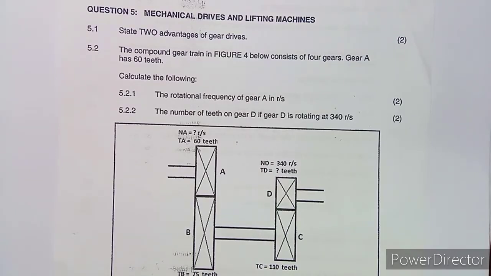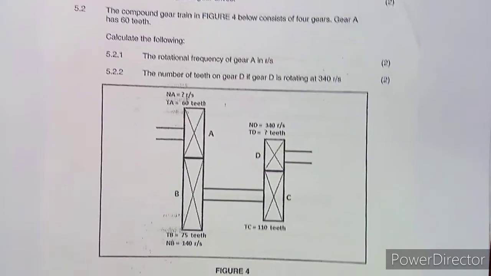Memo African Motives. Still working on engineering science and working on mechanical drives and lifting machines. So we still have some parts that we worked on from the previous question papers and so on. So this is actually a continuation of previous topics that we had. This time we are given question 5.